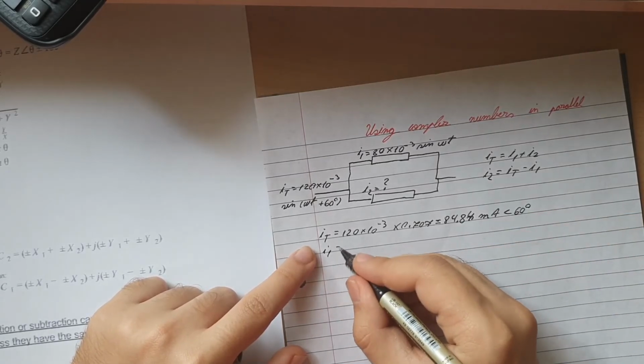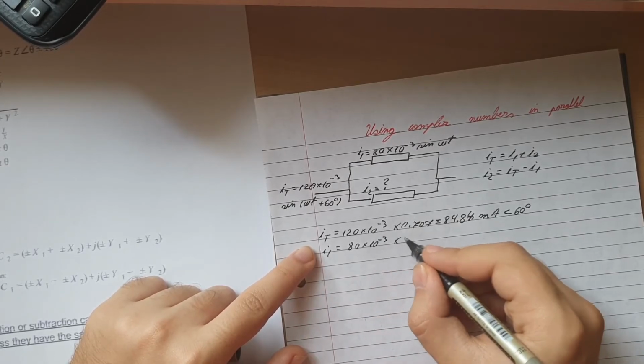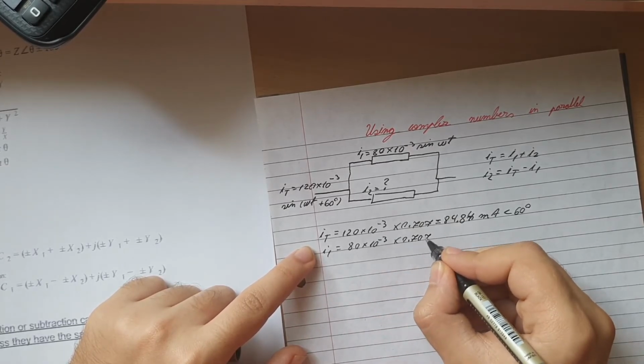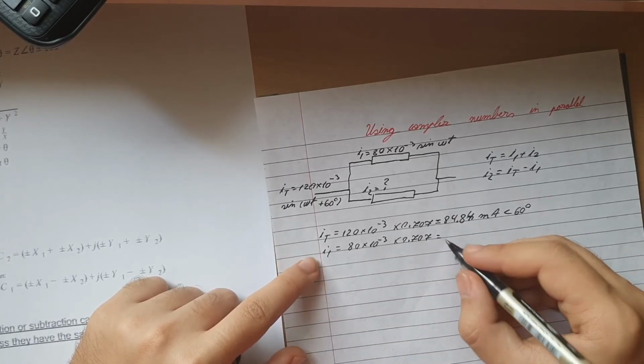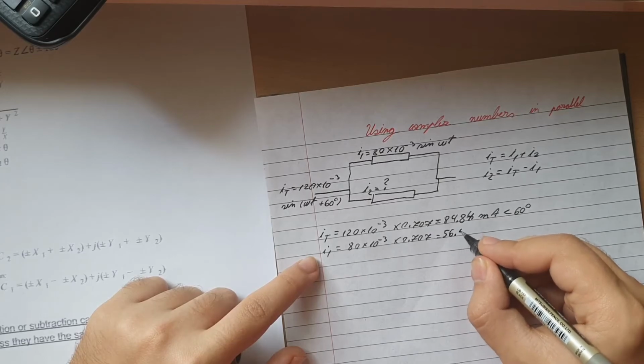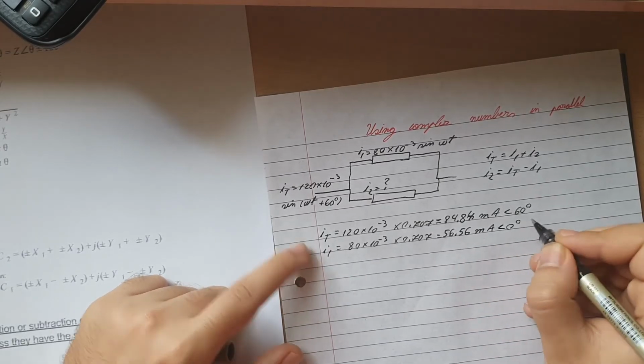And you do the same for I1 as well, which is 80 times 10 to the minus 3 times 0.707, and that will be equal to 56.56 mA at an angle of 0 degrees.